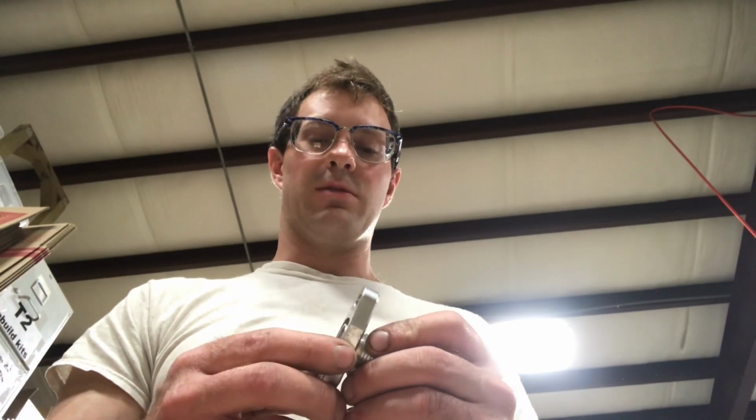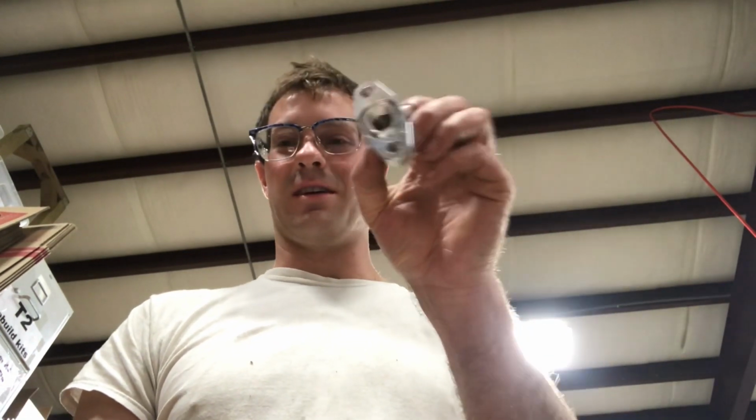A lot of people with new turbos, they put these on there, they leak oil, buy a new turbo, another new turbo, still leaks oil, have it rebuilt, still leaks oil, then they just get confused and say everybody sucks at rebuilding turbos. So let's get down to it and I'll show you how to fix this.